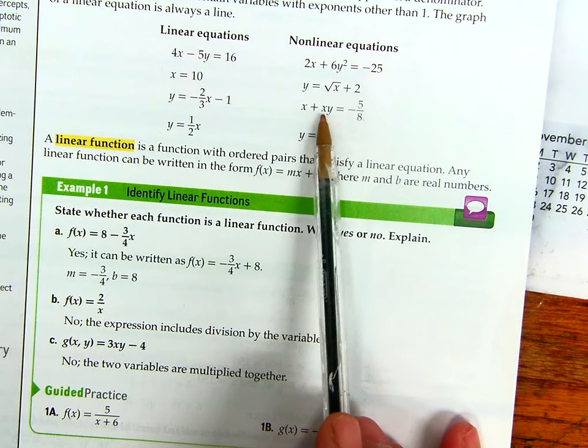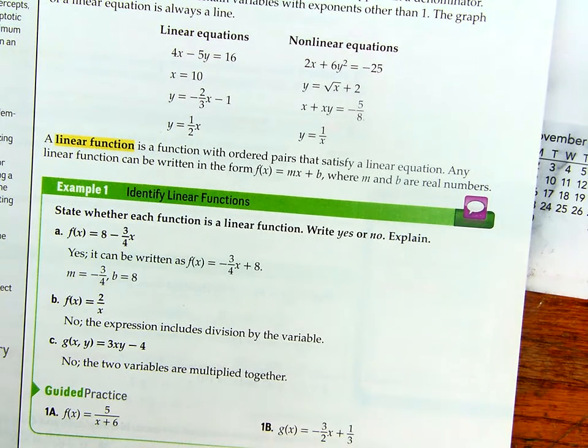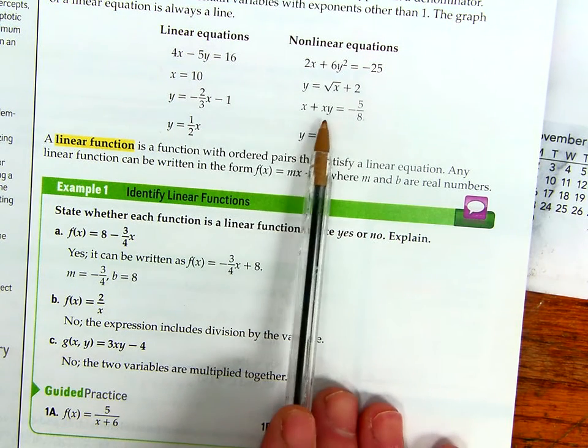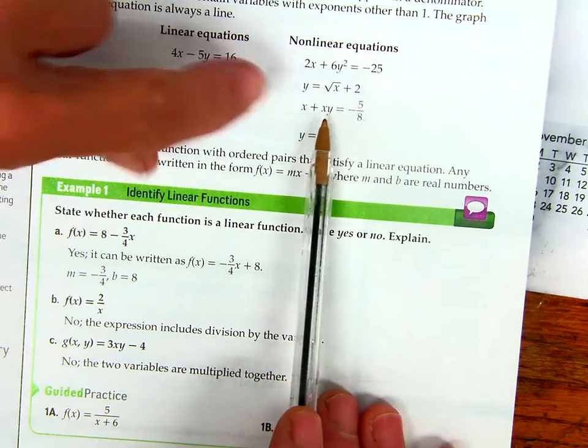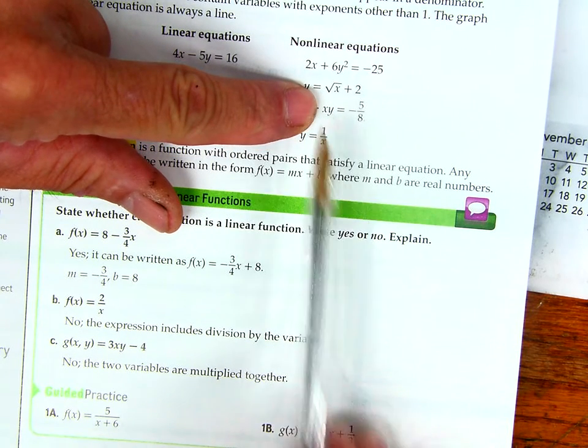X plus x times y equals negative 5 over 8. This one would not be a linear equation because at some point we're going to have to divide by x to get it away from the y.